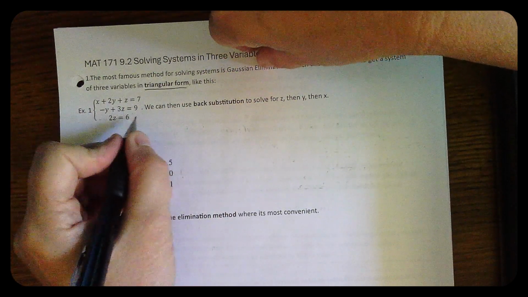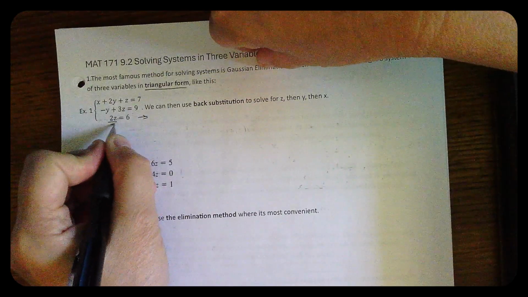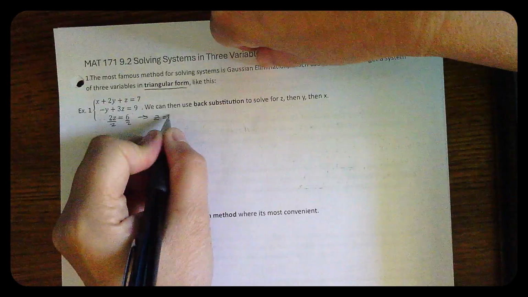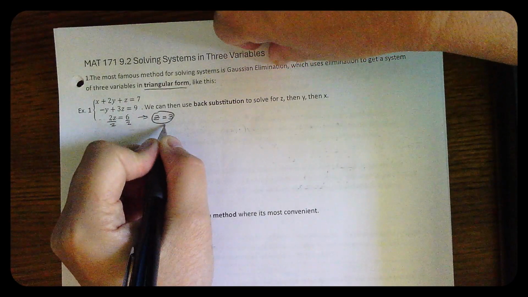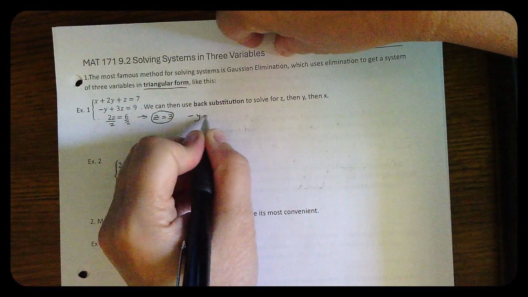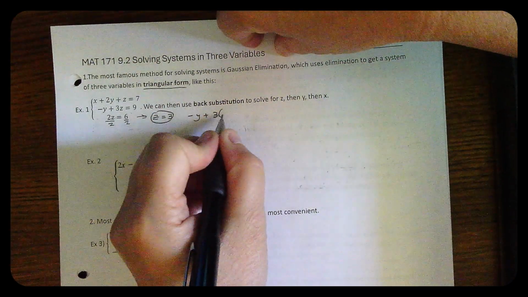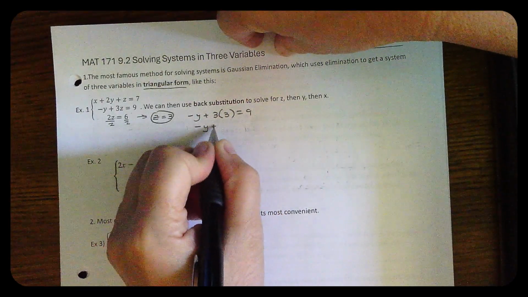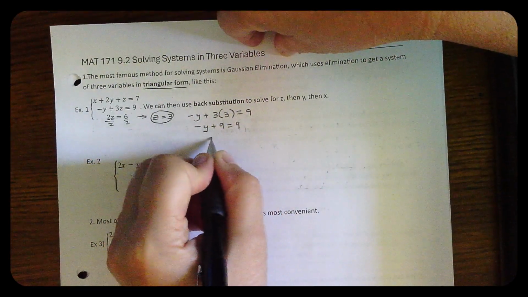So if we solve for z, that's 2z divided by 2, z equals 3. And then we can take that information and plug it into the second equation with two unknowns and get negative y plus 3z, which is now 3, is equal to 9. So negative y plus 9 equals 9.